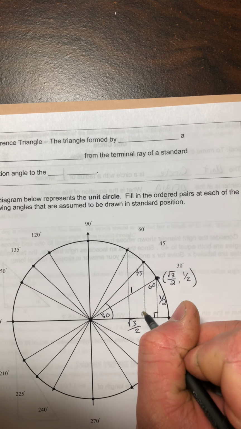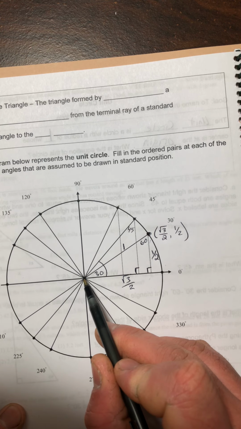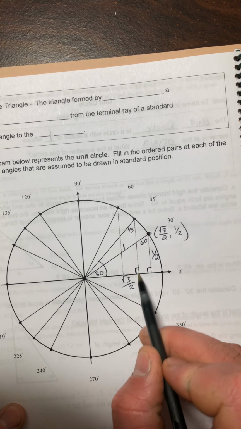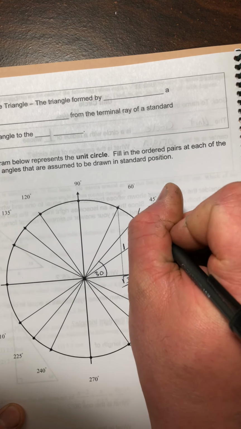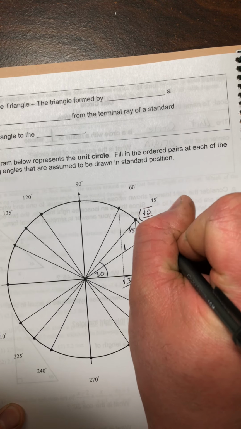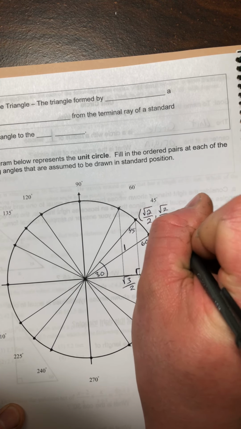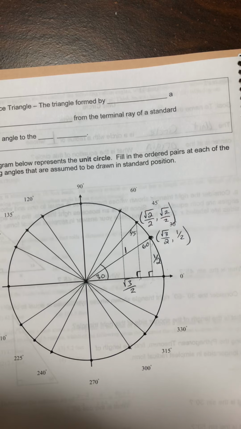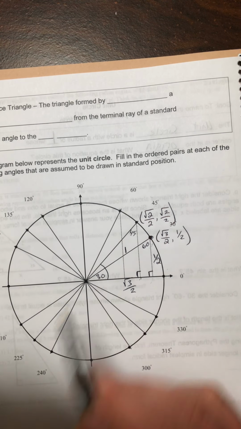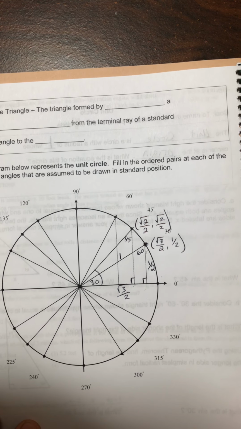Think about what we just did. Hypotenuse is 1. Each side is going to be radical 2 over 2, from here to here, from here to here. This coordinate is radical 2 over 2, radical 2 over 2. Once you've done a couple of them, you've actually done everything that you see on here. It's the same thing over and over.